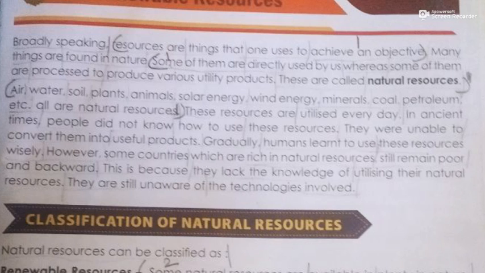Many people don't have that awareness, and they are still unaware of the technologies. That is the main reason they are still remaining a poor country or poor state. So we will classify these resources and learn it in detail.